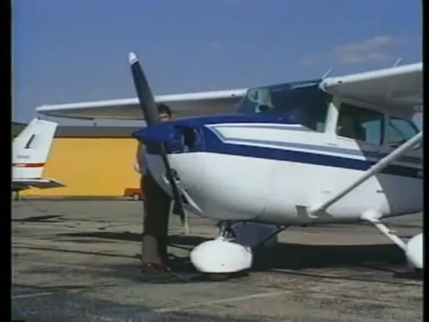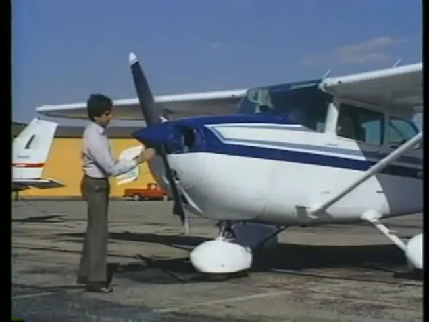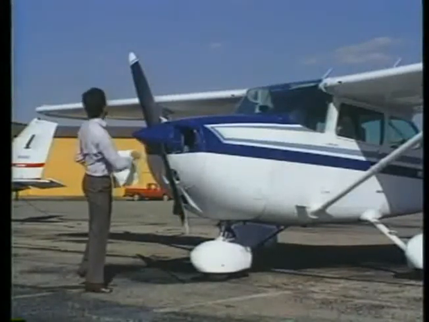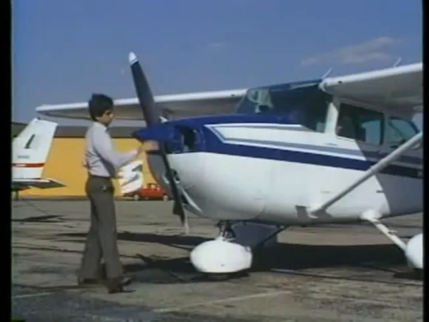If you anticipate a delay in your departure in excess of 1 hour, let the flight service station know. If you do not, the flight plan is considered void after an hour and you must refile.